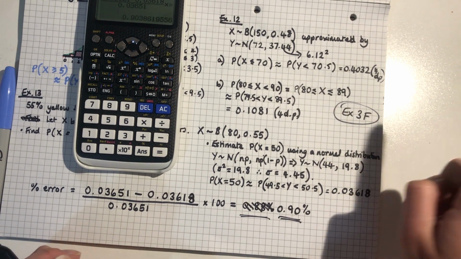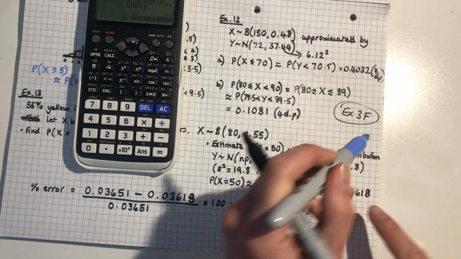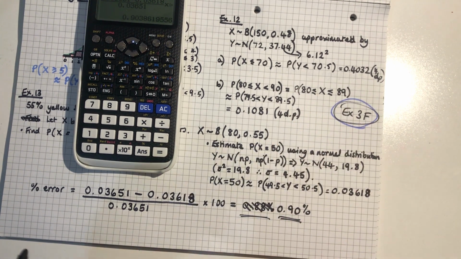Anyway, you now know enough to complete exercise 3F. Have a go, see how you get on. Good luck.